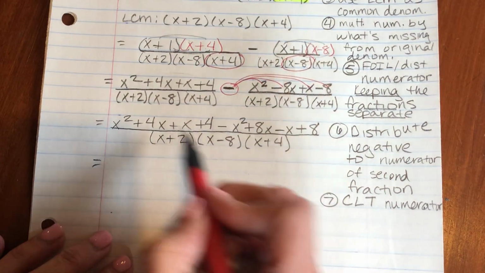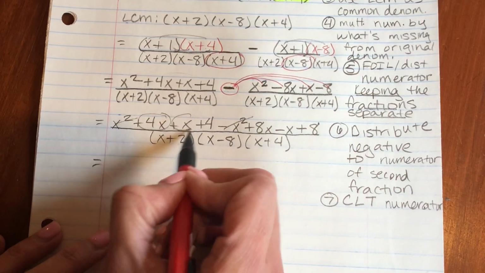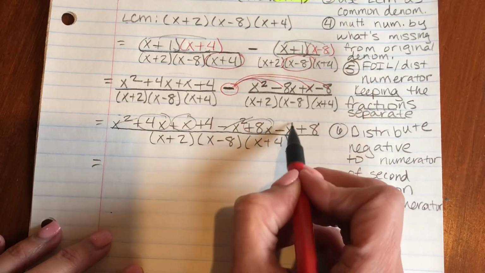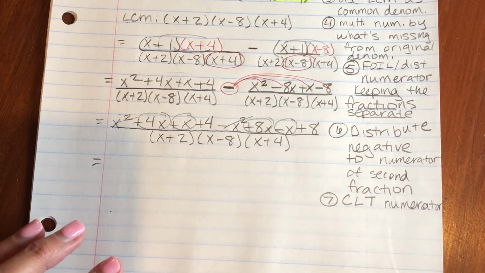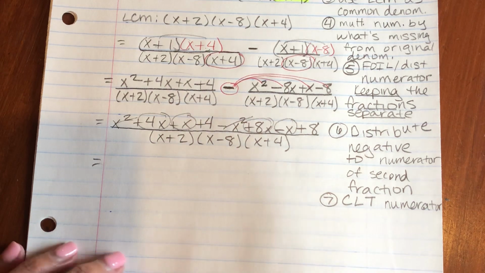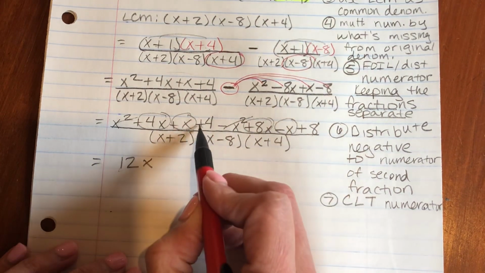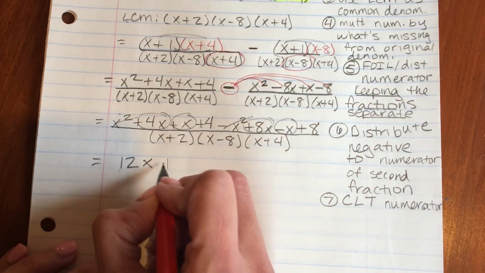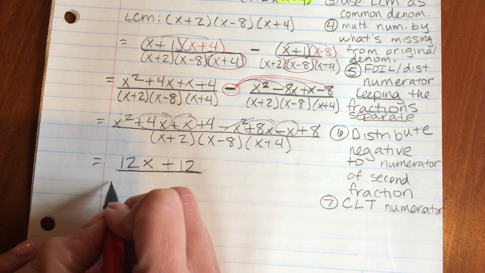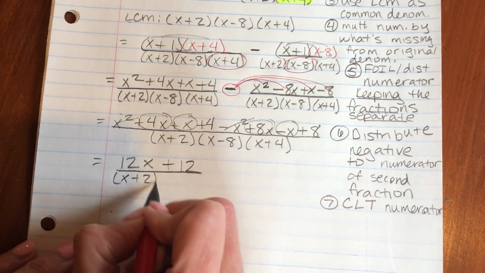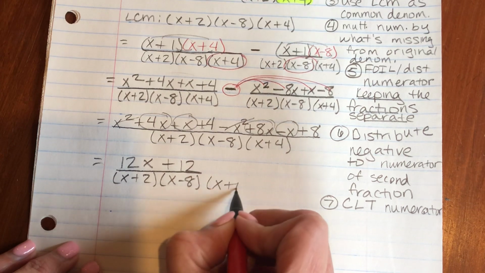So combine your like terms, those cancel out, and I've got all of my x's here, and that ends up being 12x. And then I'll add 4 and 8, that's also 12 there. And then that's all over the LCM.